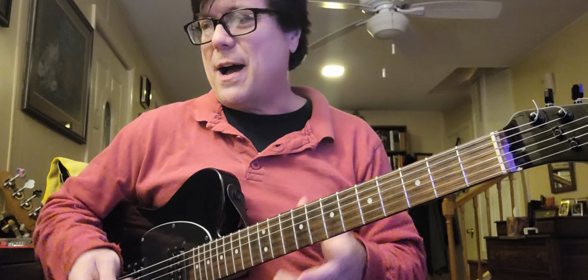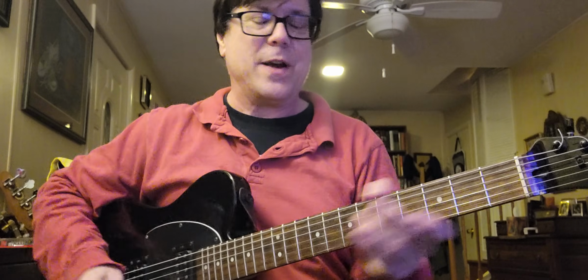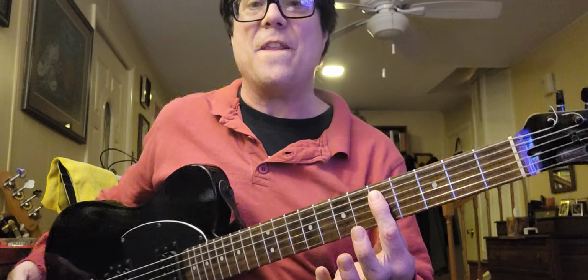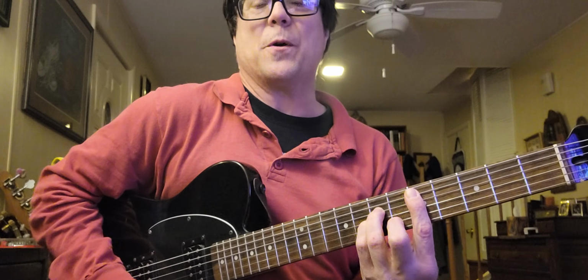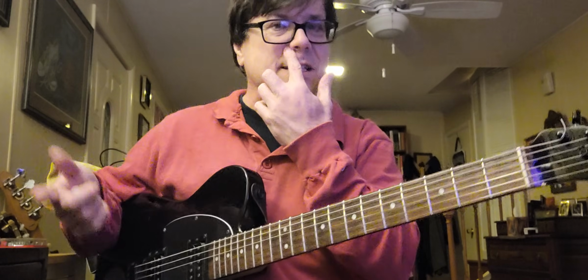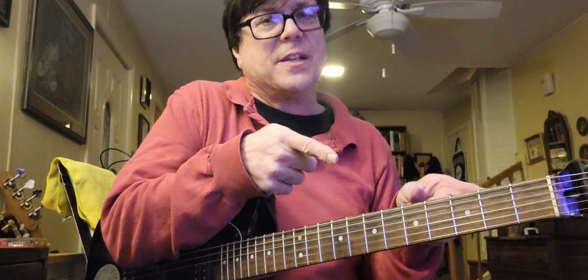Then the next one I have drawn on here, and the next one I recommend learning, is the minor pentatonic scale that starts on the 5th string, and it fits over this chord. The reason why I would do this one next is because it's very similar to the first scale you learned.